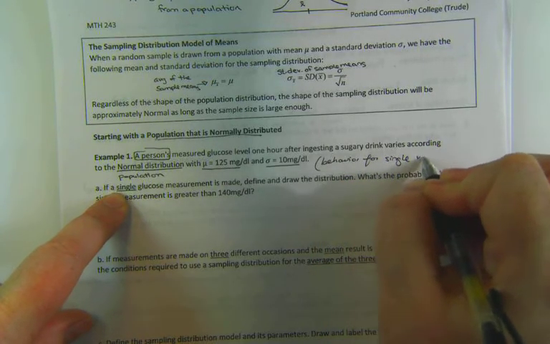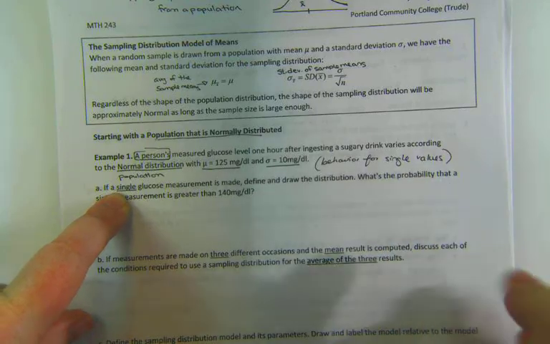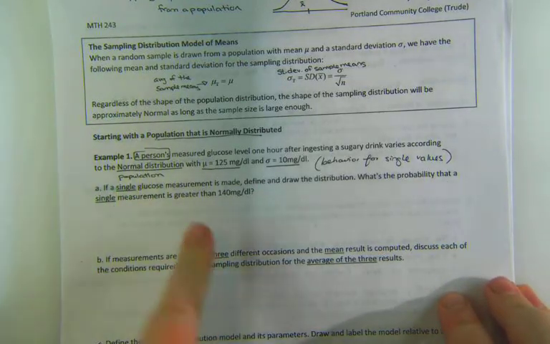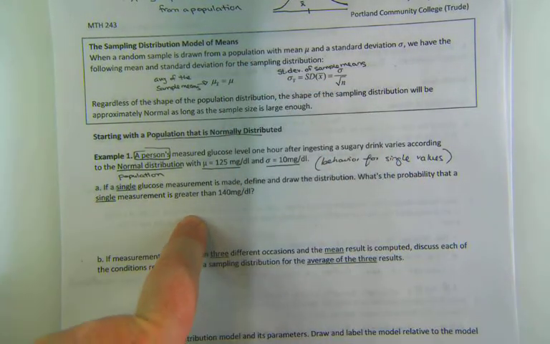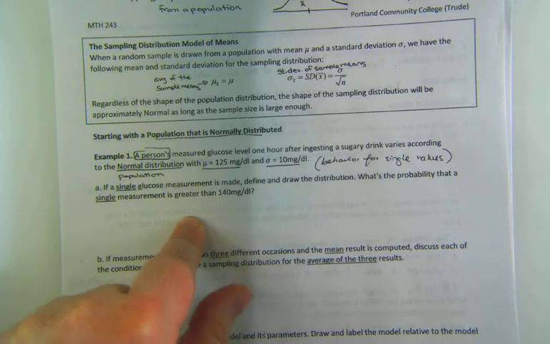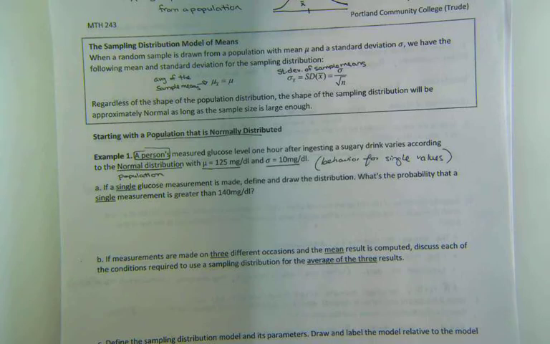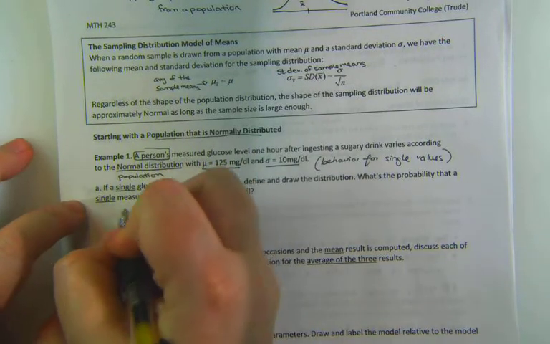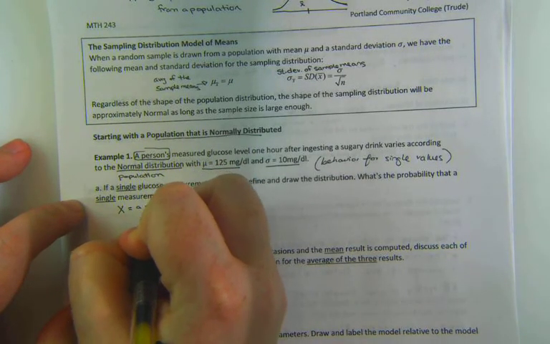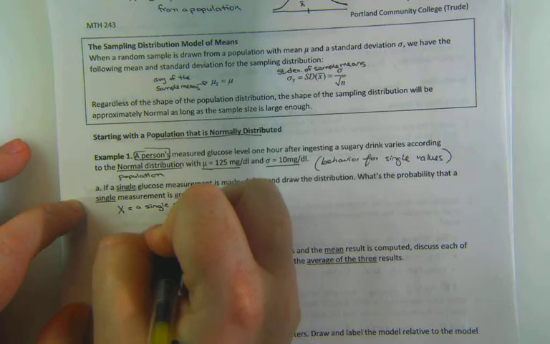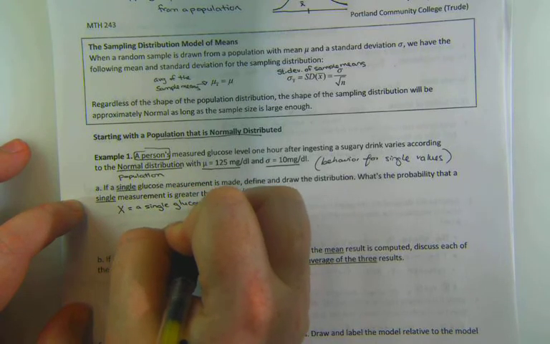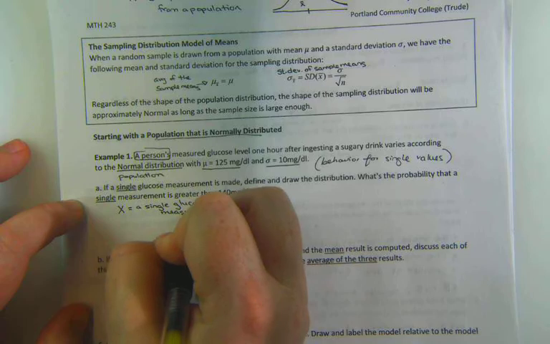Well, if it's just a single value, this is the behavior for single values. So this would not be using the distribution of means. If we're using our distribution of means, it would have to say we took a certain sample size and averaged it. That has to be in the wording somewhere.